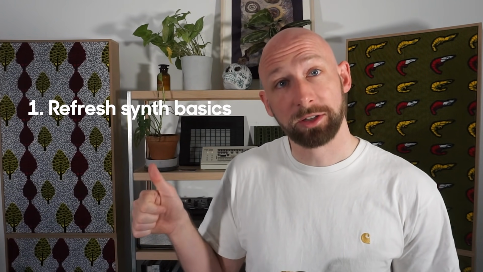Well, realize that 90% of all electronic music gear out there uses the same controls. The layout is just often different, but the architecture behind it is very often the same. So today I want to refresh what that architecture looks like.